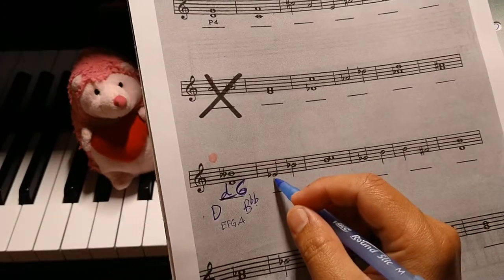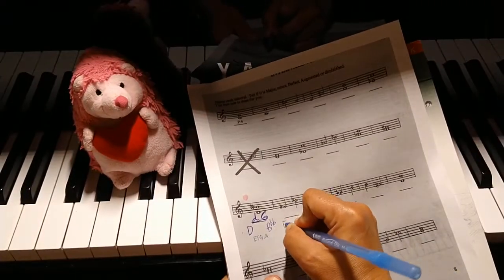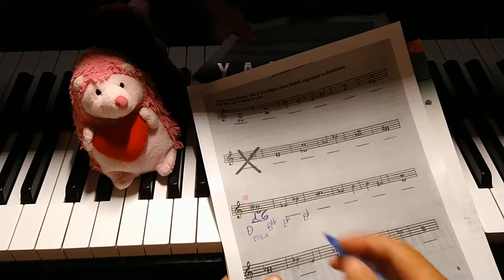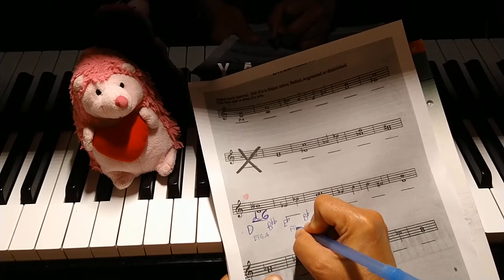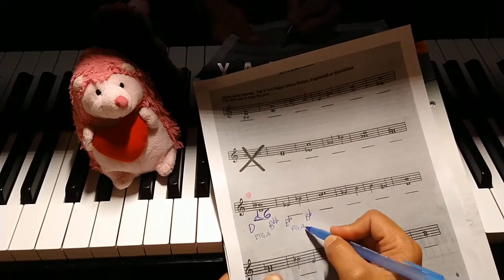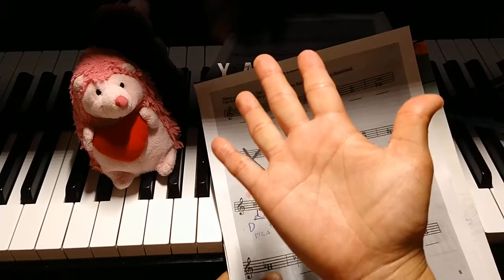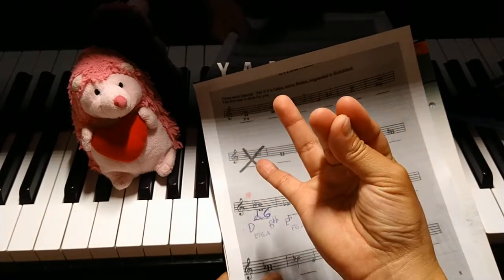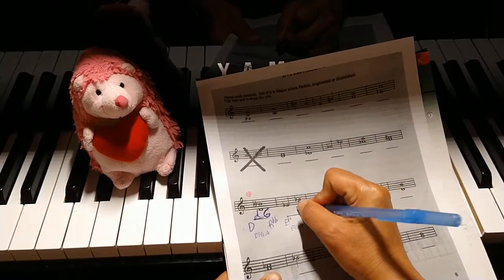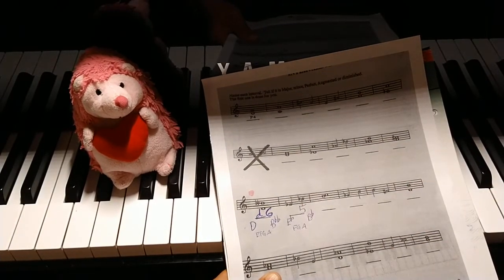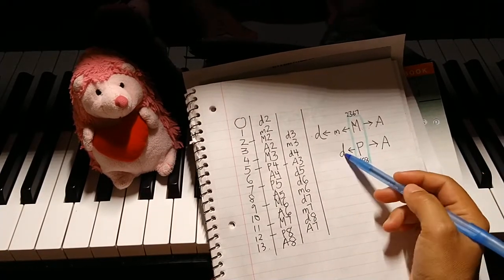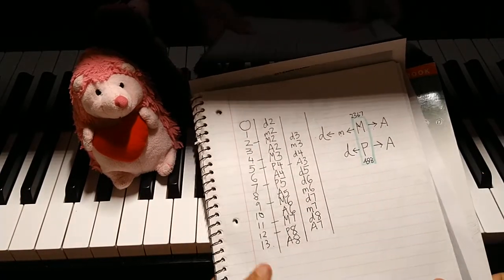All right, then your lower note here is E flat. Your higher note is B flat. Then you need to count how many numbers. So E, F, G, A, and then B. So total 5. 1, 2, 3, 4, 5. Or you can use your finger. E, F, G, A, B. So the answer is 5 here. When your answer is 5, you have 3 choices: diminished 5, perfect 5, and augmented 5.